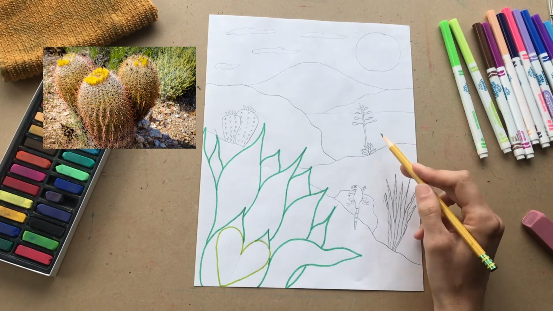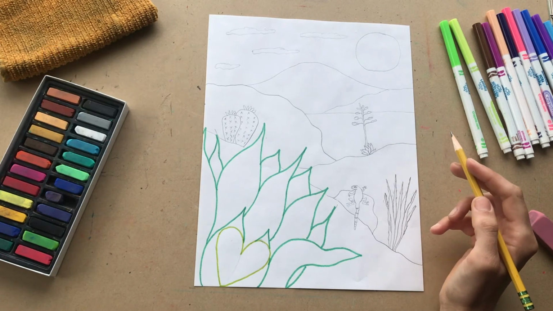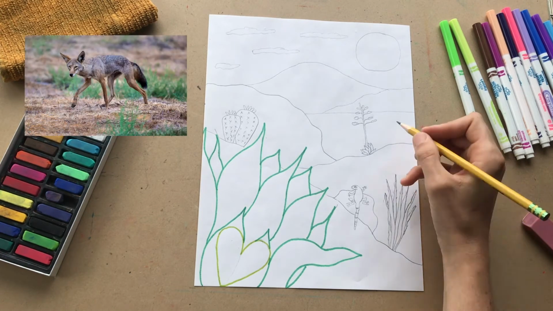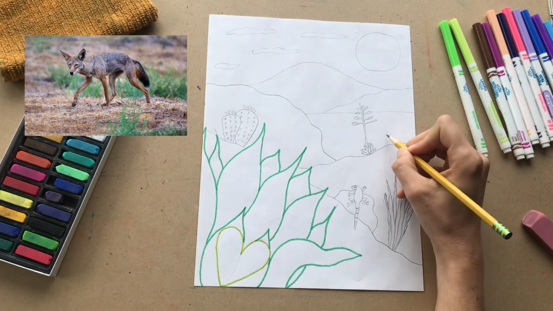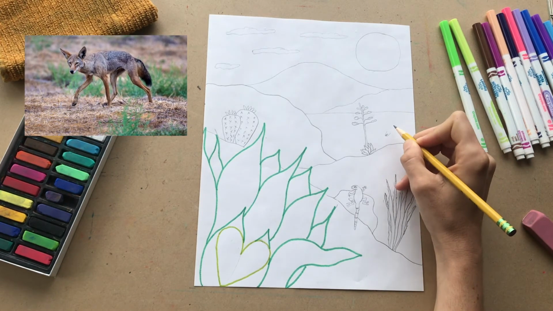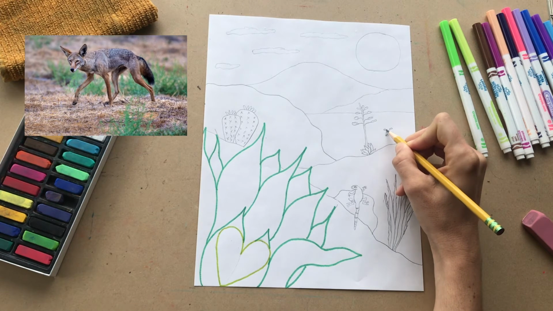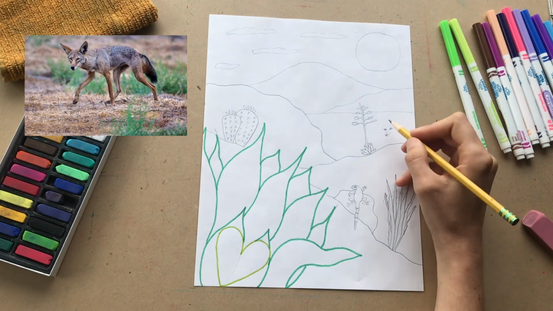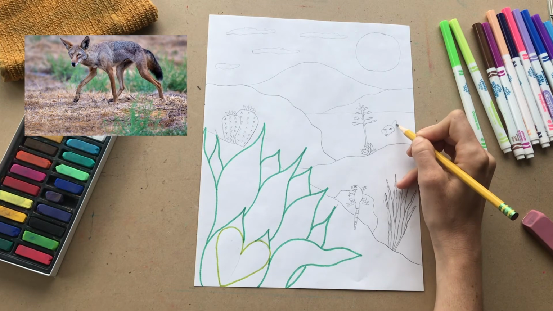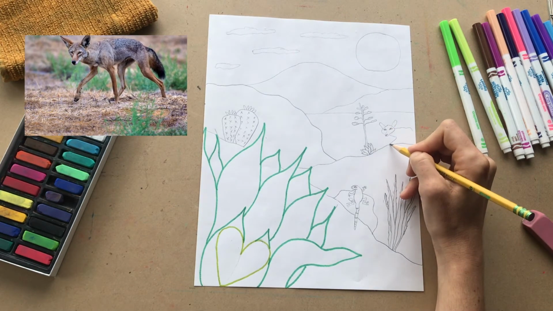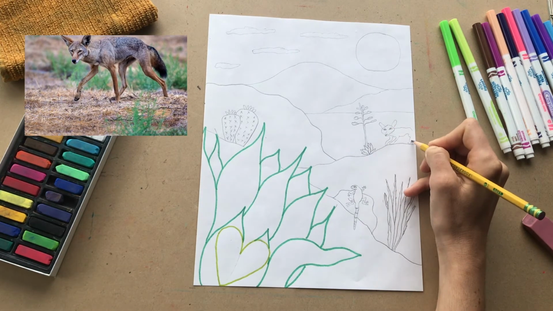One of my favorite things about being in the desert is hearing the howling coyotes. Ow, ow! So I'm going to draw a coyote over here next to my agave plant. Go ahead and follow along with me to draw your own. Remember, you can rewind this video and pause it on the Flora and Fauna section to draw from any of those plants and animals as well.